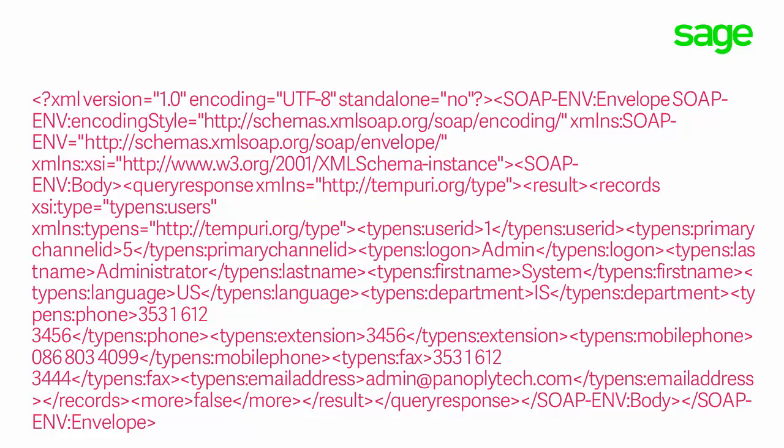Sage CRM receives the message and then unpacks it. So depending on the message, it will then query the database or insert or update data as necessary, and then it builds the response. So any HTTP request will get a response, and the response from Sage CRM will be formatted as a SOAP message, as it's shown here as well.